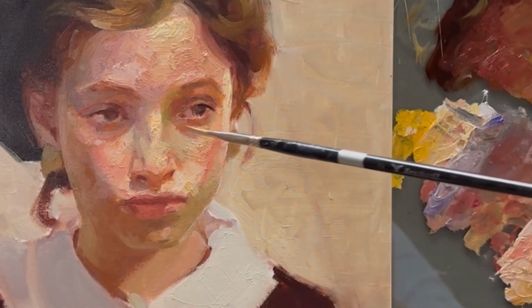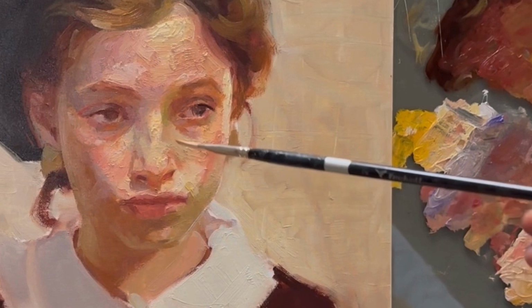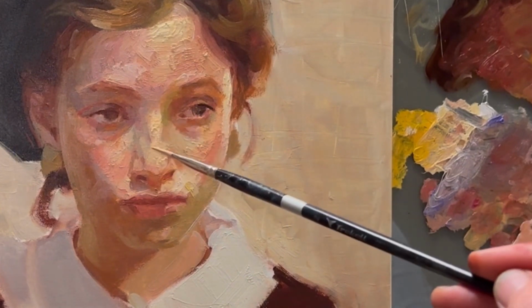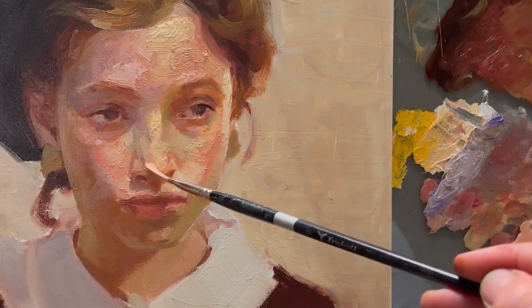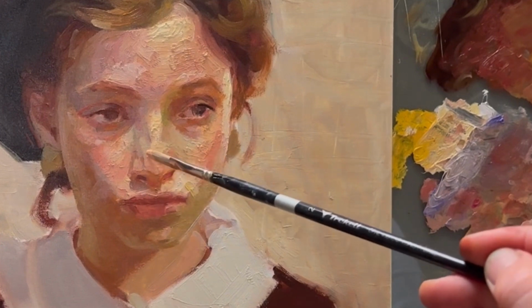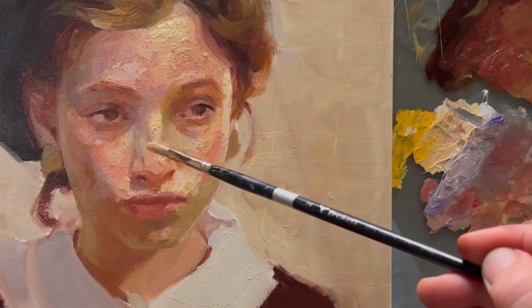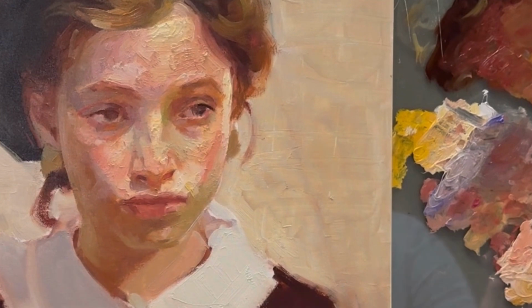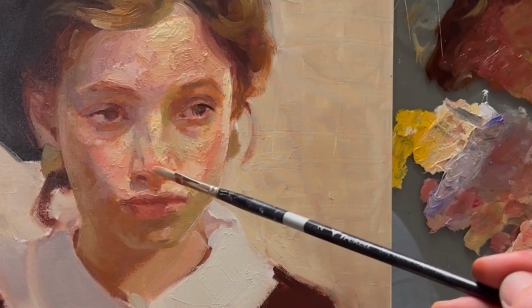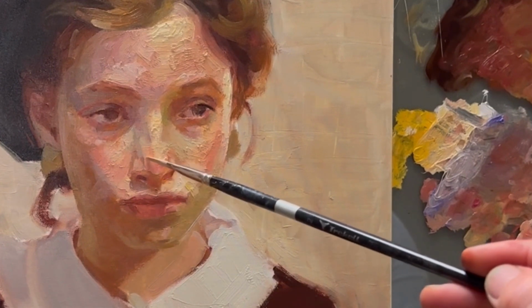Let's think about the nose here, because in the photograph it's so lit up and it really has very little coloration. But for the sake of moving this nose a little bit more forward, I'm going to give it a little bit warmer place next to the shadow.